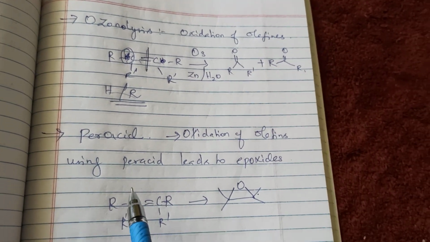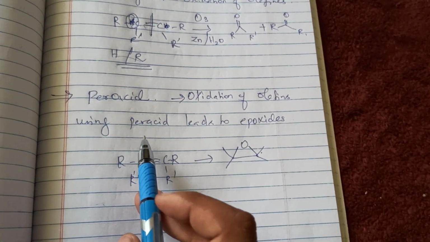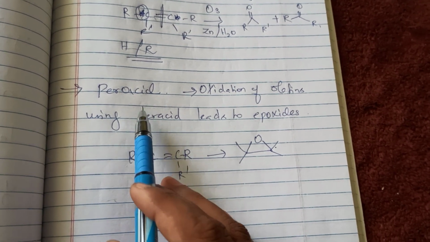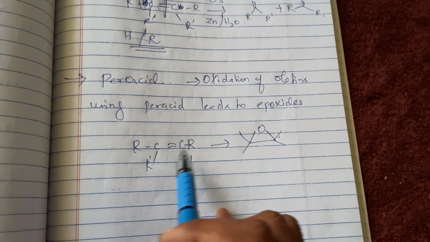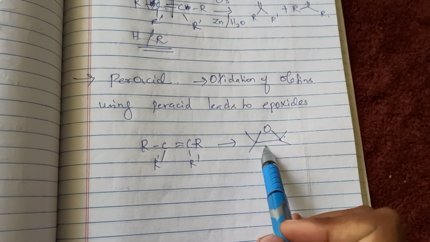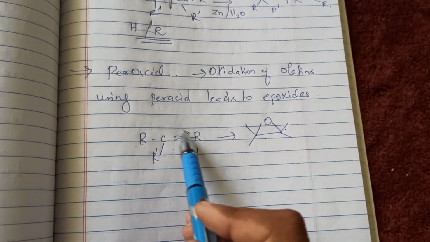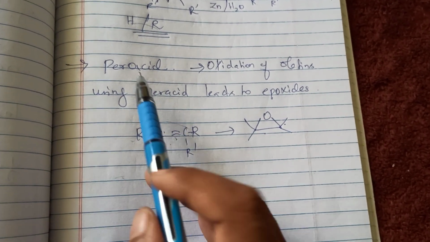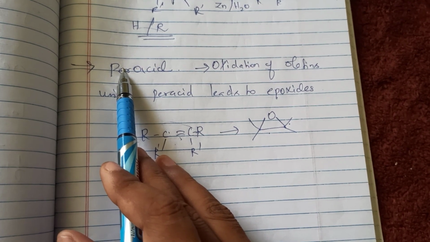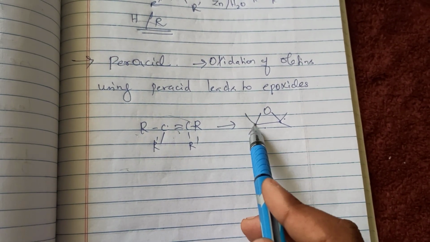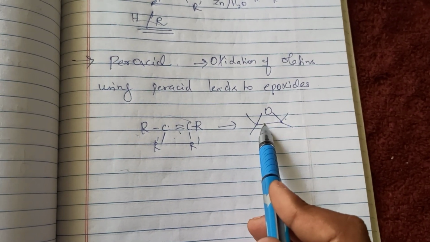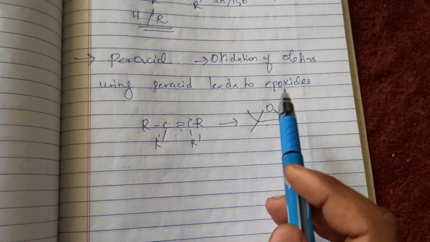Next one is peracids. This is another mild oxidizing agent, which leads to an epoxide. That is, if an alkene or olefin undergoes a reaction in presence of a peracid, it produces the corresponding epoxide.